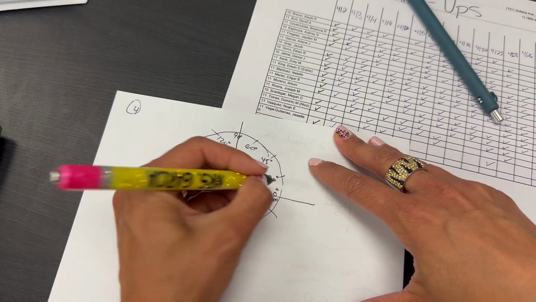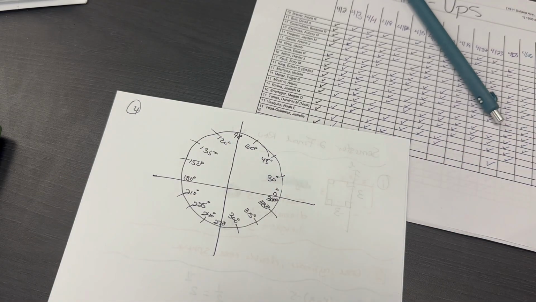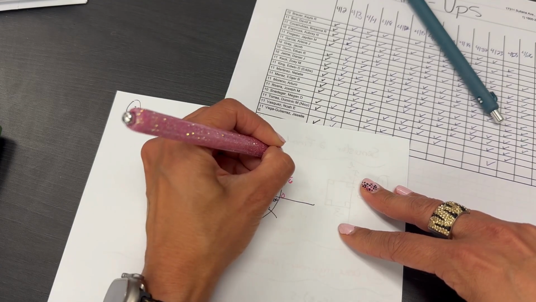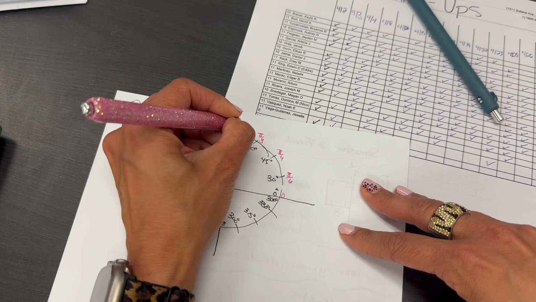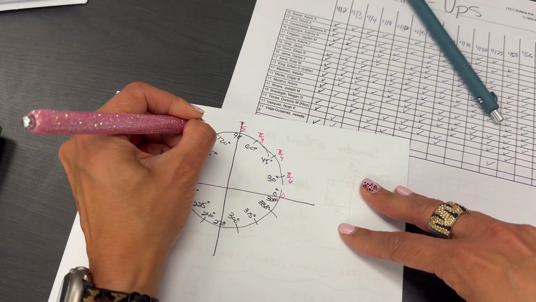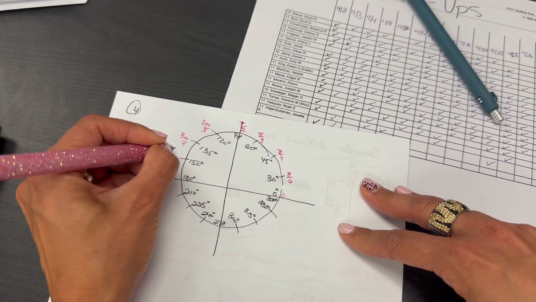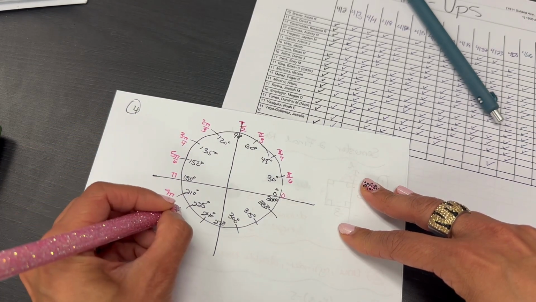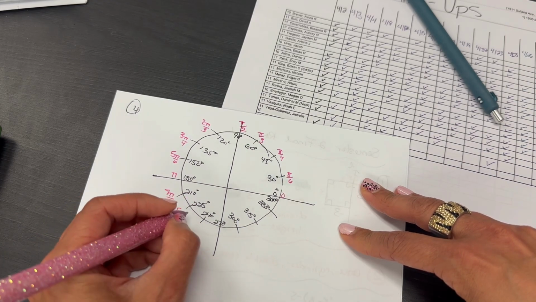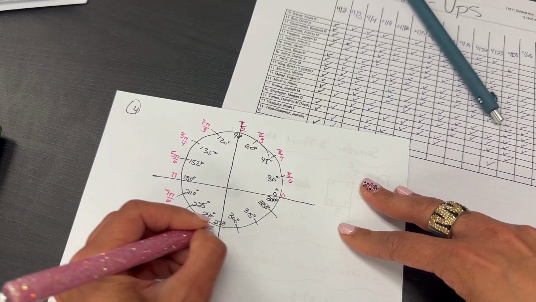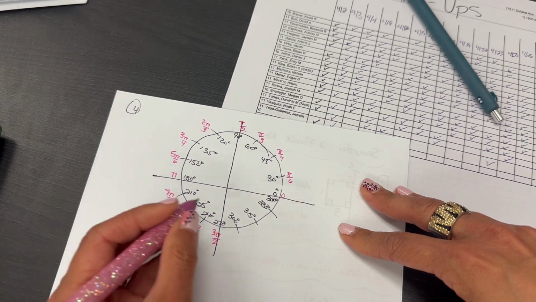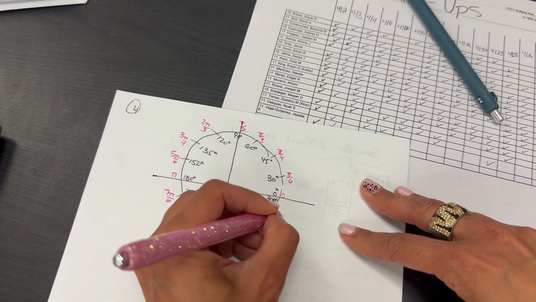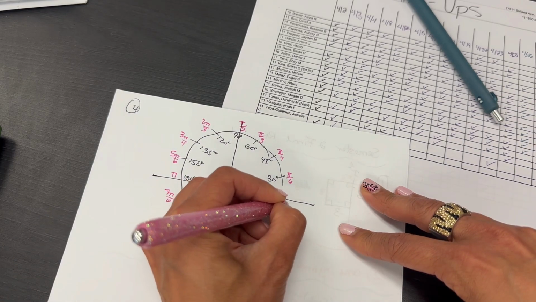I forgot my 0. Okay, and then the radians. Well, 0 radians, pi over 6, pi over 4, pi over 3, pi over 2, 2 pi over 3, 3 pi over 4, 5 pi over 6, pi, 7 pi over 6, 5 pi over 4, 4 pi over 3, 3 pi over 2, 5 pi over 3, 7 pi over 4, 11 pi over 6, 2 pi.